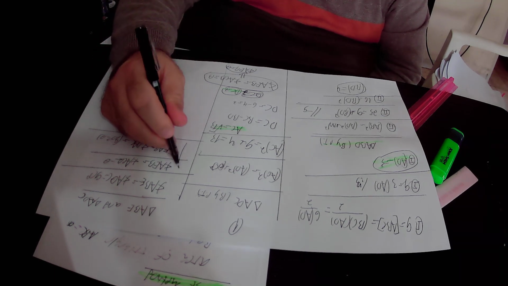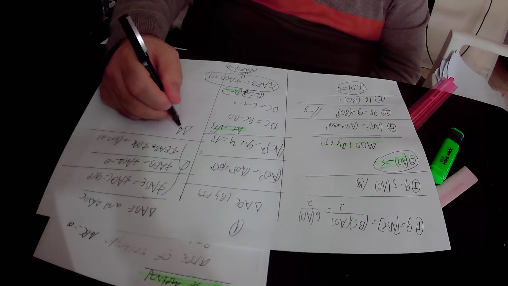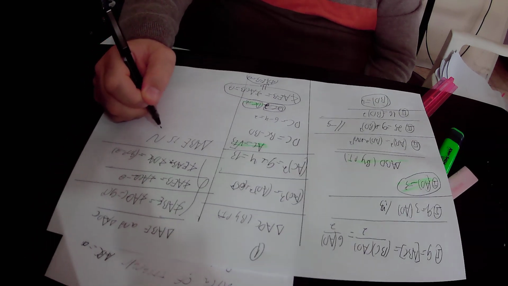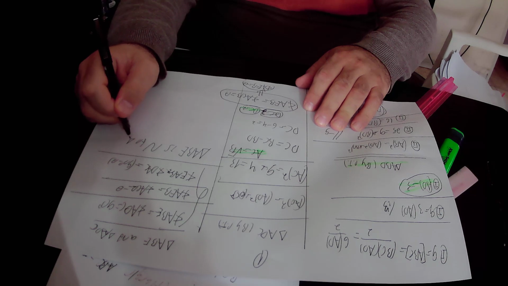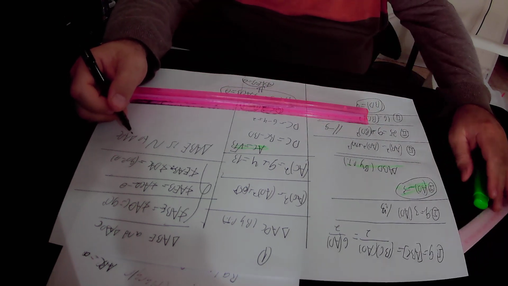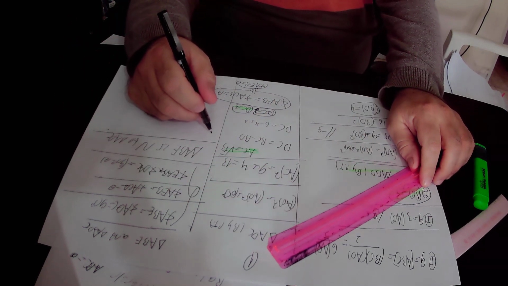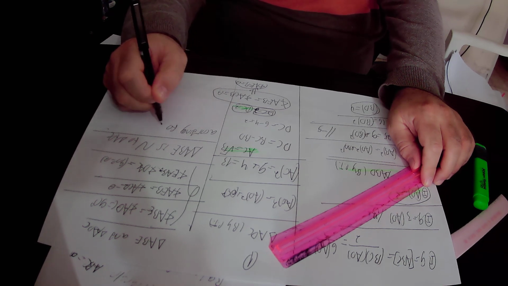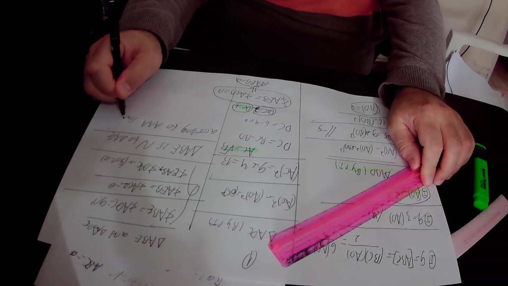So we found out that all three angles of triangle ABE are equal to all three angles of triangle ADC, therefore triangle ABE is similar, this is the sign of similar, to triangle ADC, according to the angle similarity rule.